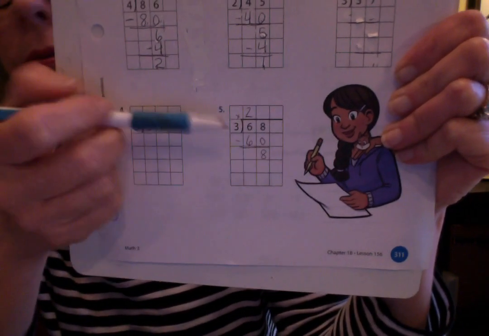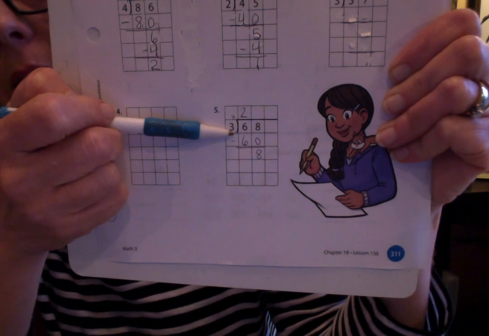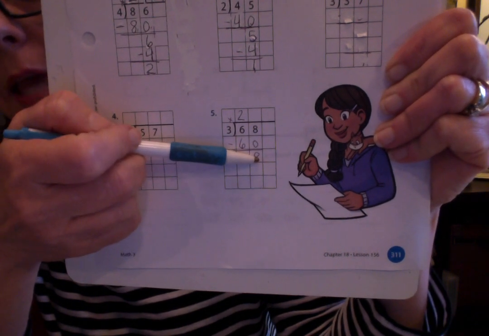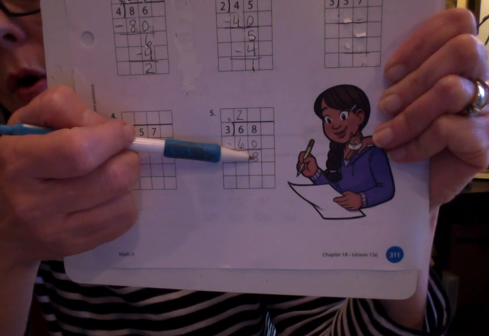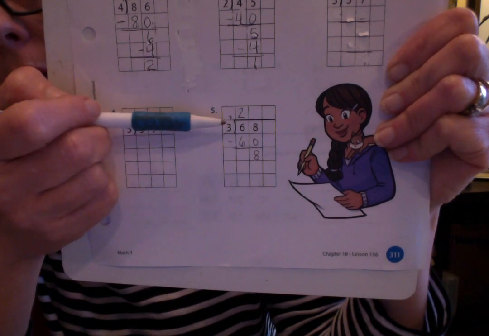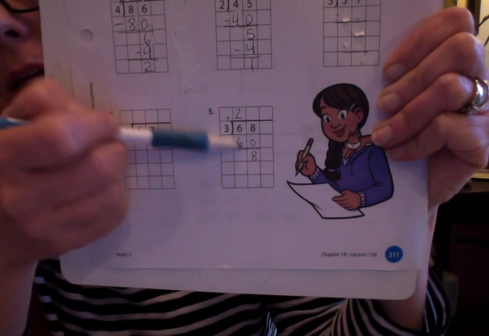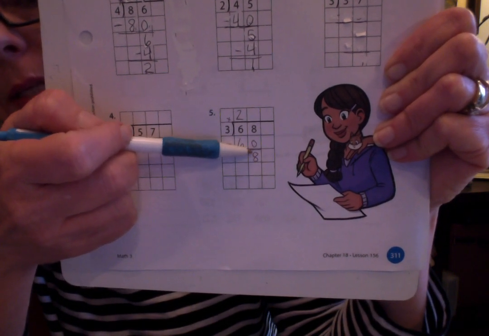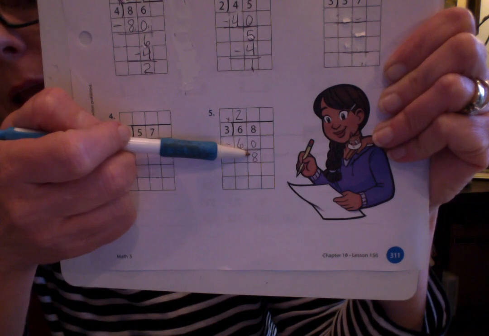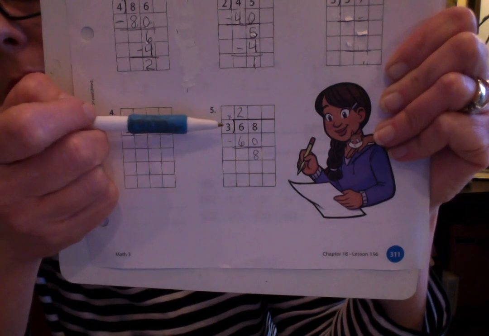So think 3 times something that is going to be close to 8, but not over 8. So 3 times 3 is 9, so that's not going to work. I can't put 3 in each group because that would be greater than 8. So 3 times 3 is too much.